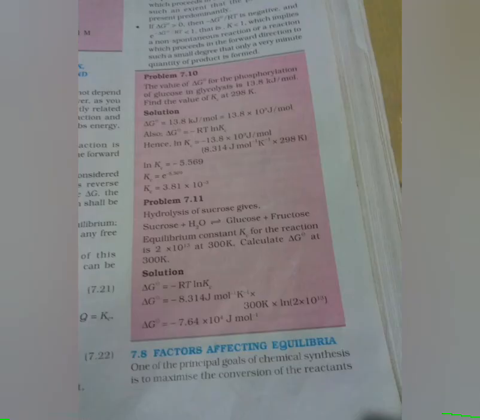Using this, we are supposed to do some numericals. In-text question 7.10: the value of delta G0 for the phosphorylation of glucose in glycolysis is 13.8 kilojoules per mole. Find the value of Kc at 298 Kelvin. The formula is delta G0 is equal to minus RT ln K. The R value we know is 8.314. Delta G0 is given as 13.8 kilojoules per mole. Kilojoules is not a standard unit, so it has to be converted into joules per mole by multiplying by 10 raised to 3. This is direct substitution, nothing else. You have to find the value of Kc.